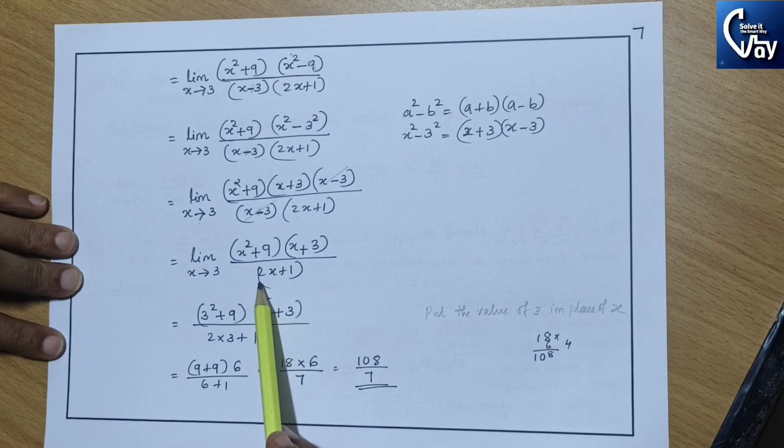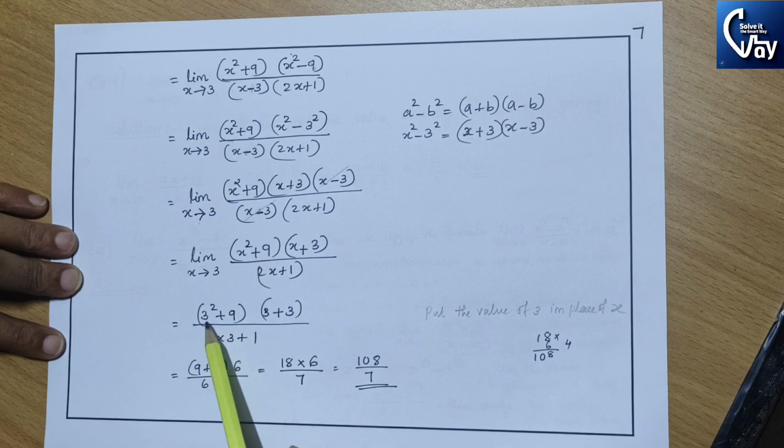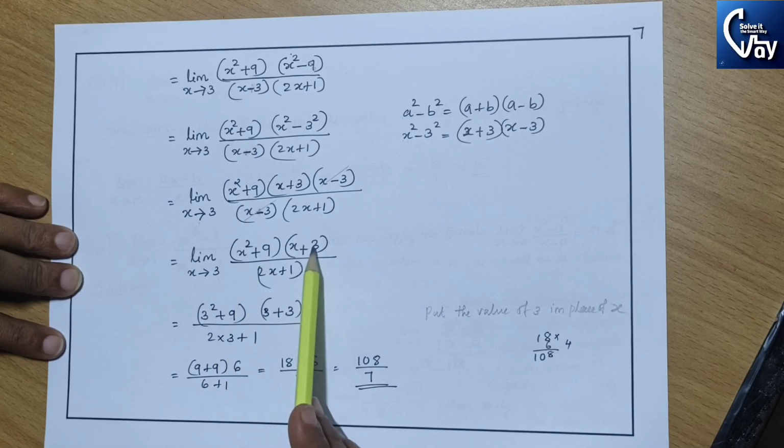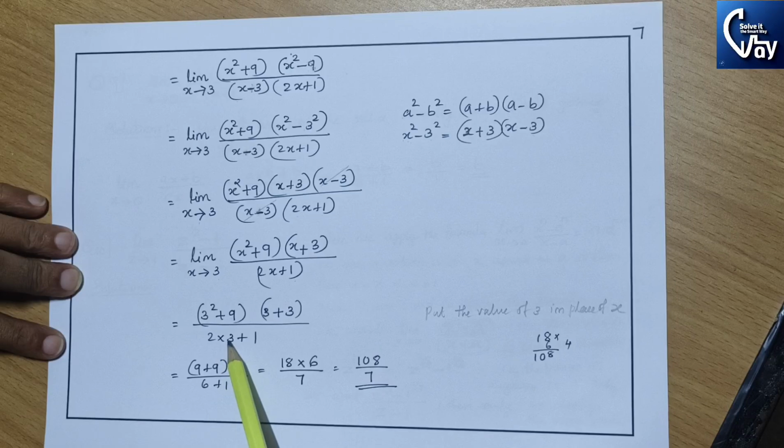Now, put the value of 3 in place of x. We get x square plus 9 becomes 3 square plus 9, x plus 3 is 3 plus 3, divided by 2 into 3 plus 1. 3 square is 9. 9 plus 9, 18. 18 into 6 by 7. 18 into 6 is 108 by 7 is the answer.